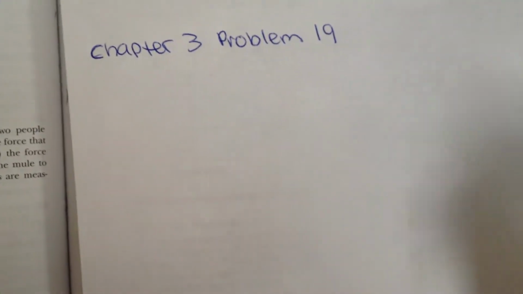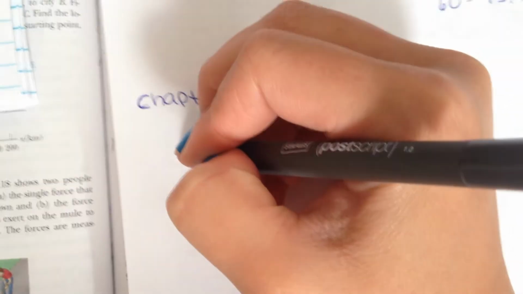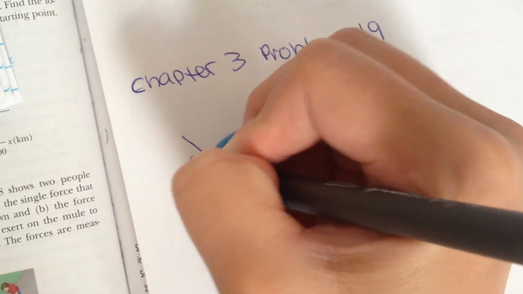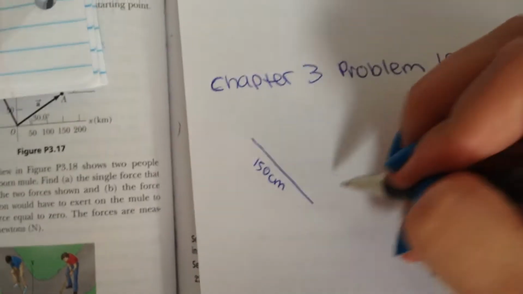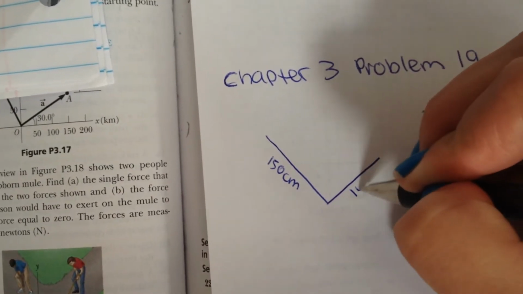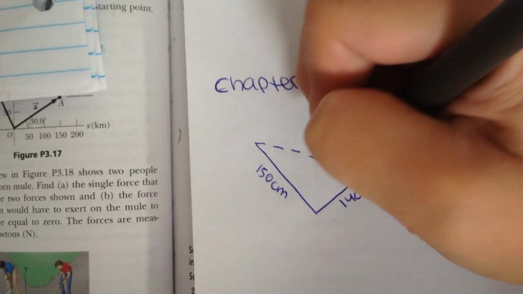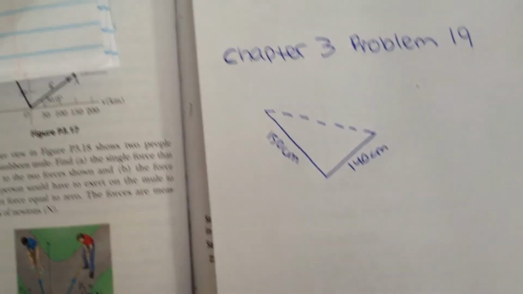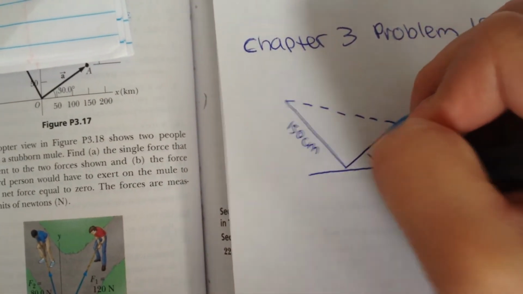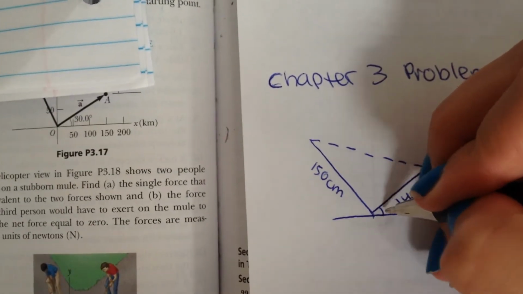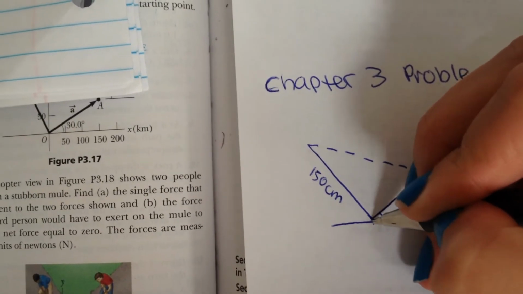So you want to start with a drawing. So you have your first displacement, which you know is 150 centimeters, and your second you know is 140 centimeters, and you're trying to find this distance. And then here, if you draw a straight line, you know that this is 35 degrees, because that's a given.